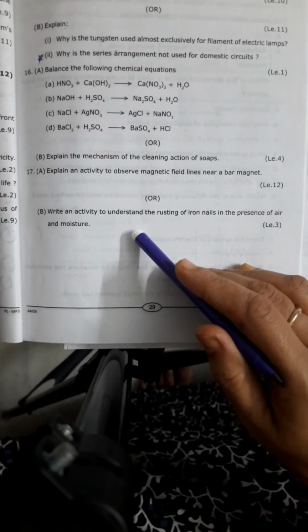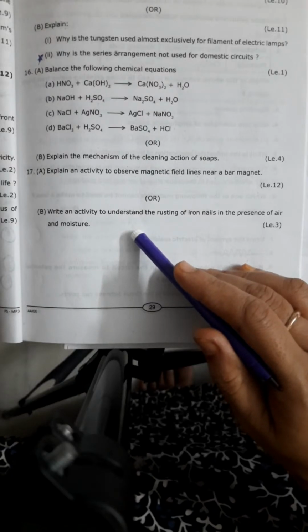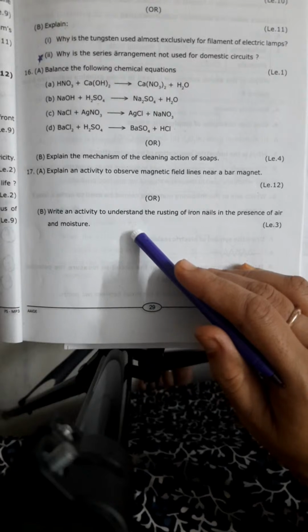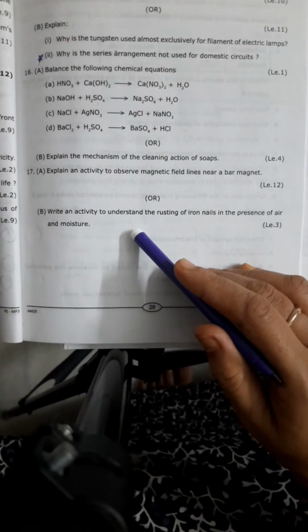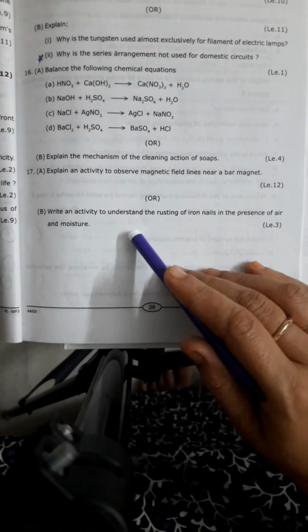Where it is half filled with water, there it will get rusted. In another test tube it is completely filled with water and oil is added from the top. And the third one where no water is taken at all. So rusting is shown only in the test tube where it is half filled with water, as for rusting, moisture and air both are needed. Clear?